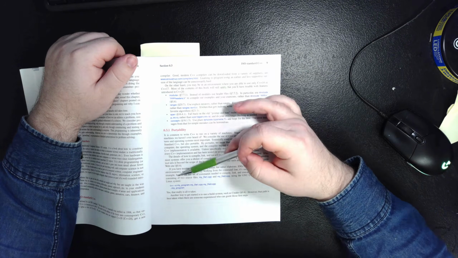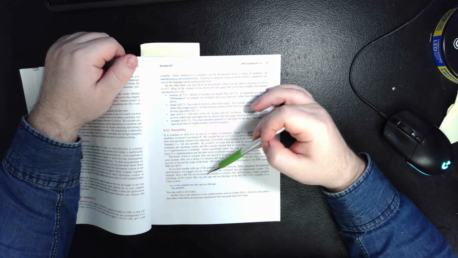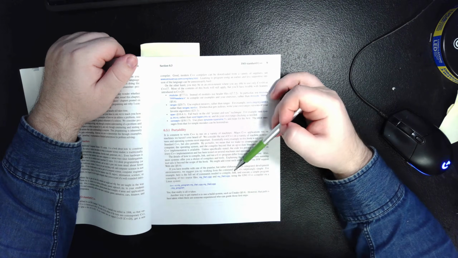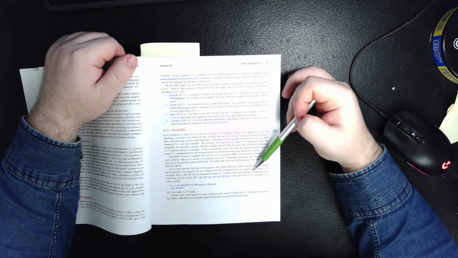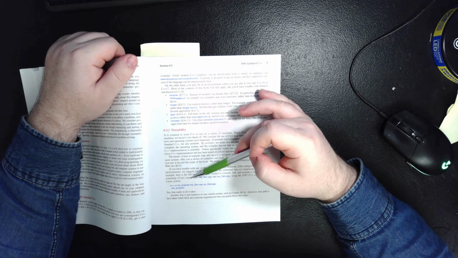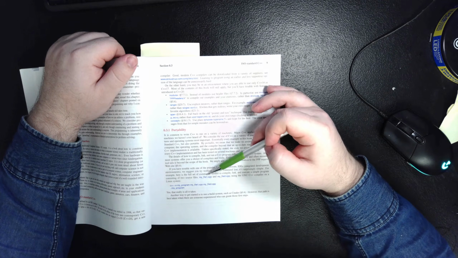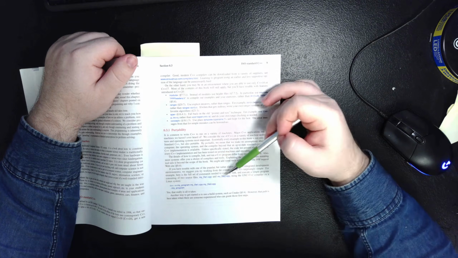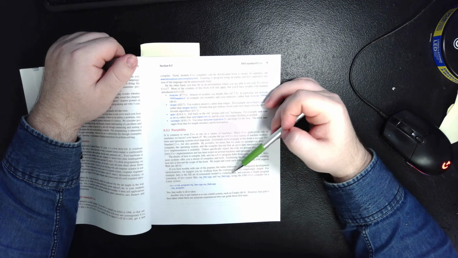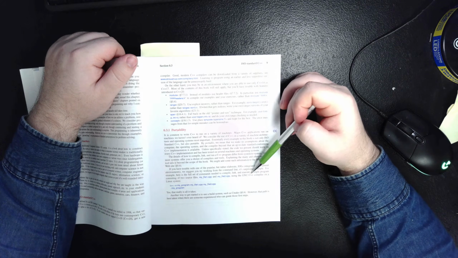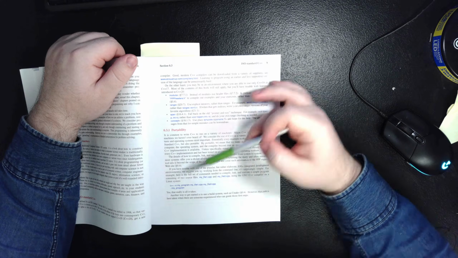For example, here is a full set of commands needed to compile, link, and execute a simple program consisting of two source files, my_file1.cpp and my_file2.cpp, using the GNU C++ compiler on a Linux system.